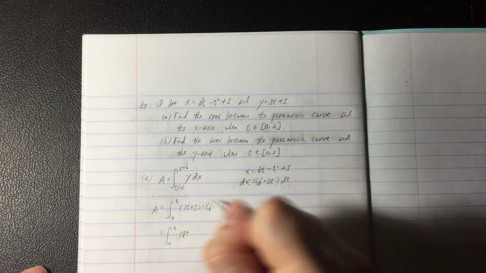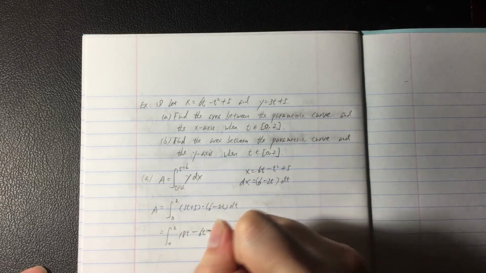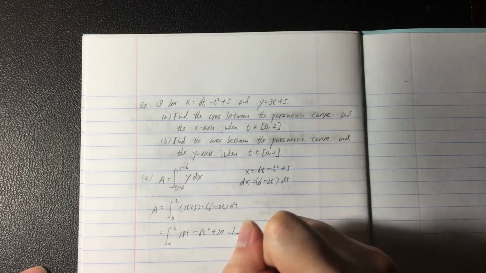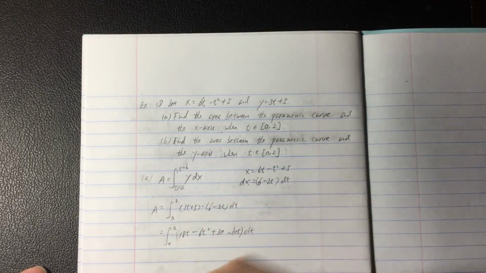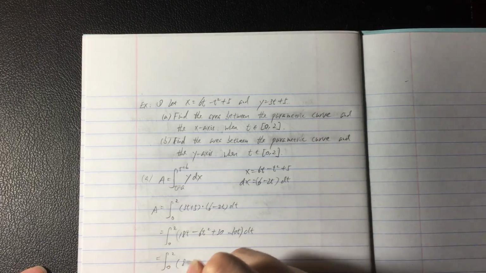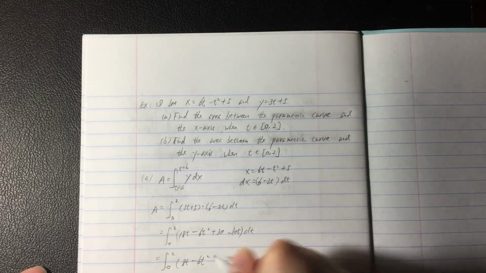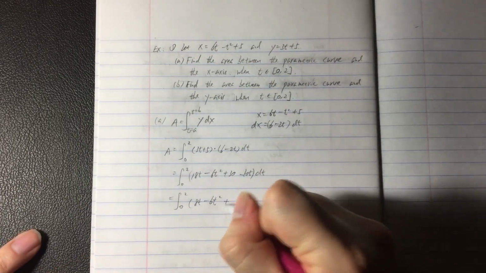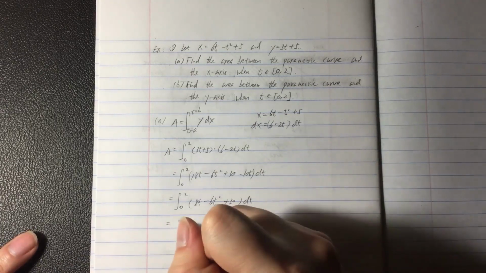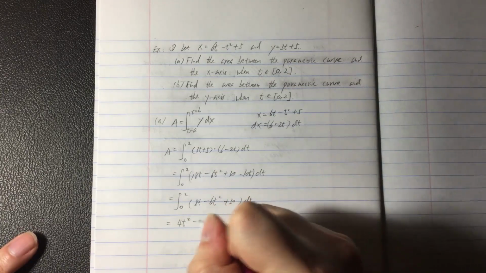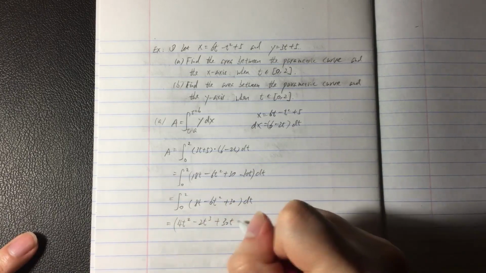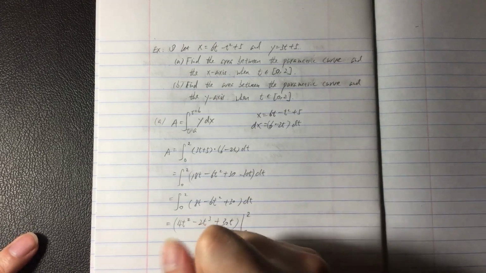Let's FOIL first. I get 18t minus 6t squared plus 30 minus 10t dt. Combine like terms. I have 8t minus 6t squared plus 30 dt. Then take the antiderivative with respect to t. I get 4t squared minus 2t cubed plus 30t. Evaluate from 0 to 2.